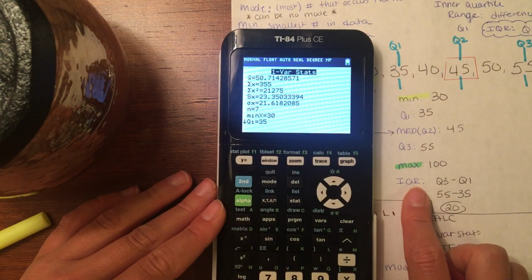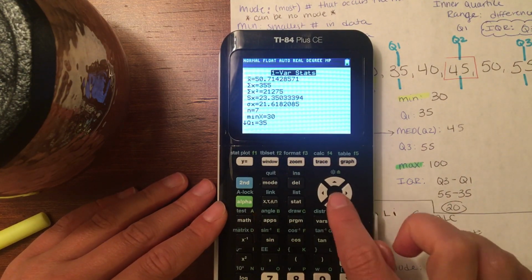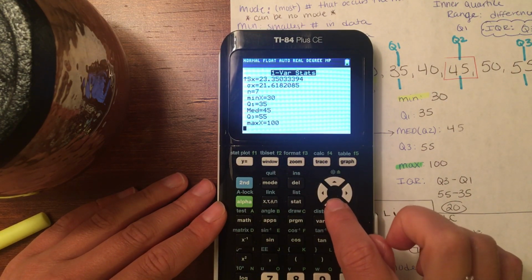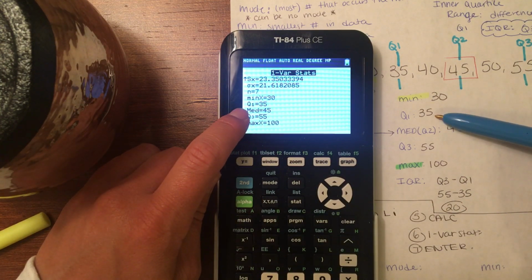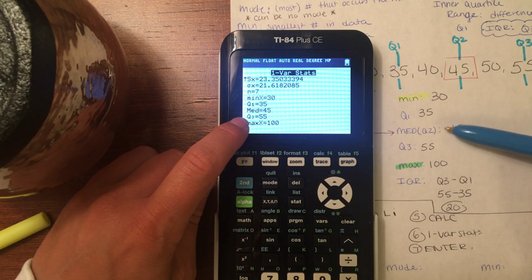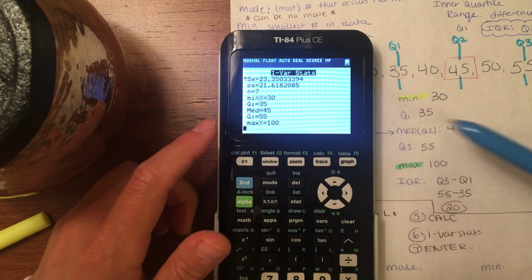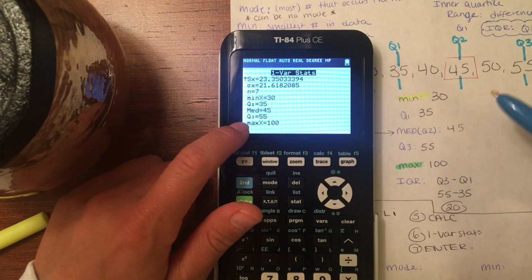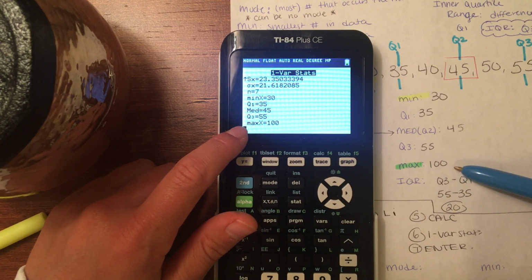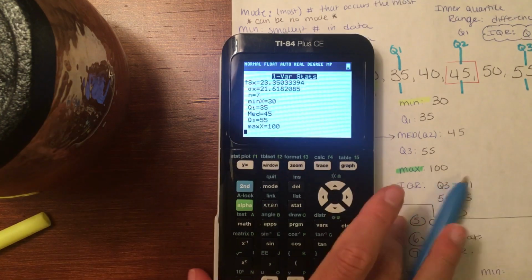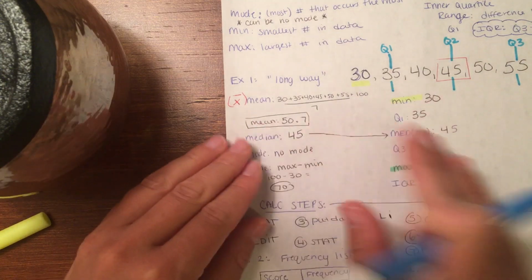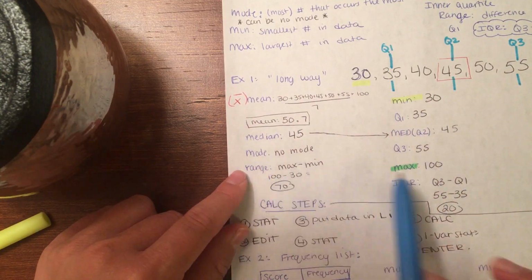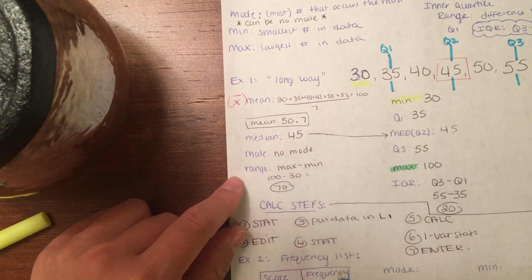Okay, so I'm trying to get out of the glare here. So you have to tap down, use your arrows, go down, and you're going to find, they give you your min, which is 30. They give you your Q1, 35, so that's good. They give you your median, which is your Q2, same thing, 45. Oh, so they do give you your median. I lied. Just kidding. Q3 is 55, and your max is 100, okay? They don't calculate range or interquartile range for you. You have to actually calculate that once you're given this piece of information. But you have everything you need from the calculator to do so.